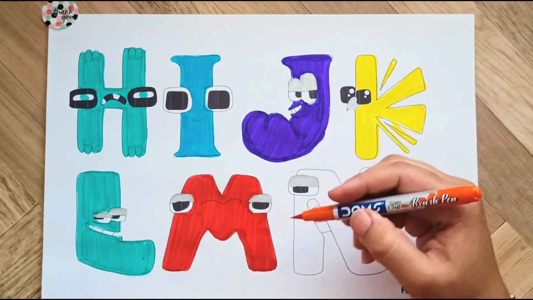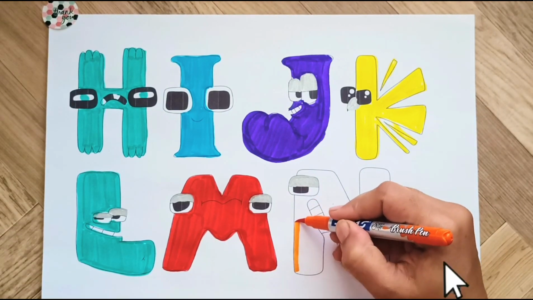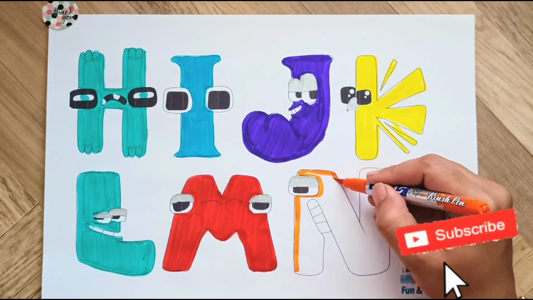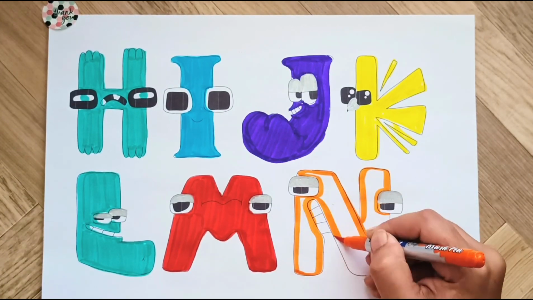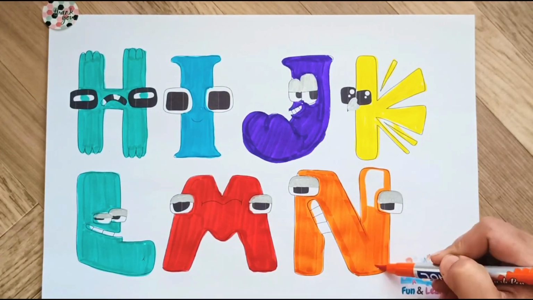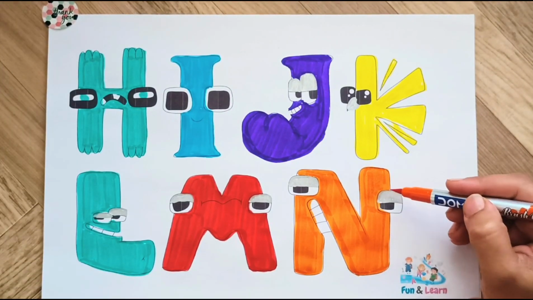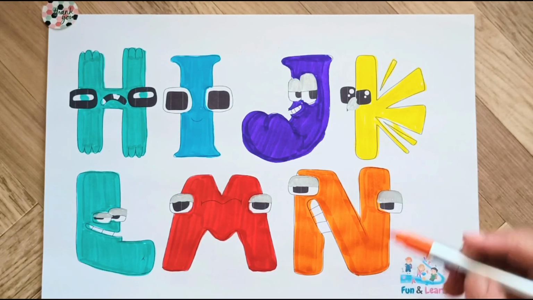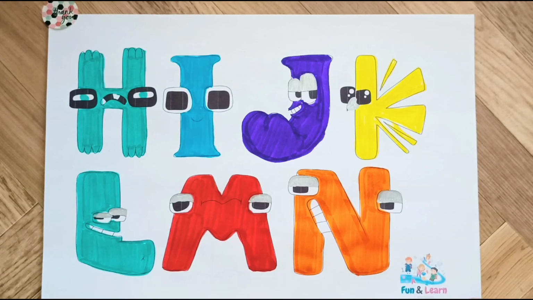Our next letter is N. We will color the N orange. In alphabet lore, N goes as N. Let's move on to the next page.